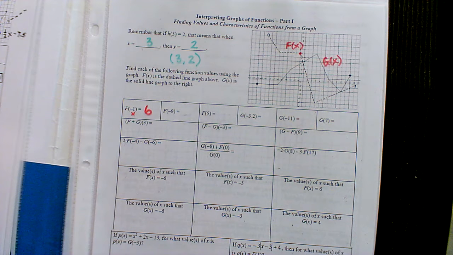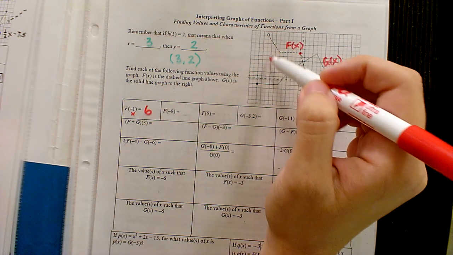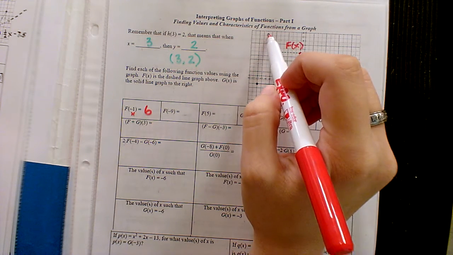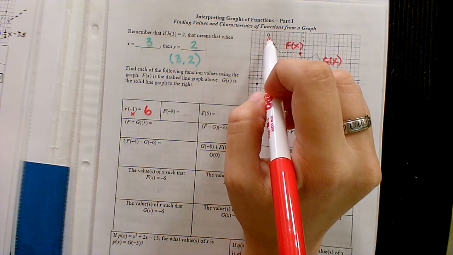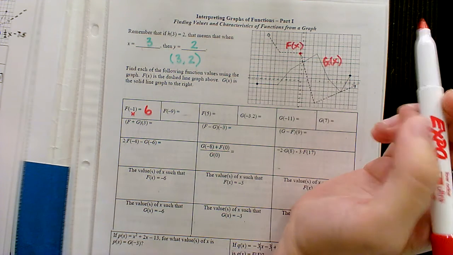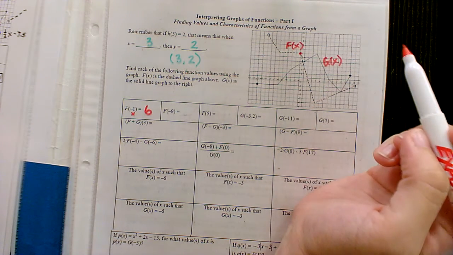Any takers on f of -9? What do you think, Marie? 10? Okay, so if we go to -9, it looks like the f graph is at 10. Do we have a point there, though? There's an open circle, right? So no point. If it was closed, Marie, we would say 10.